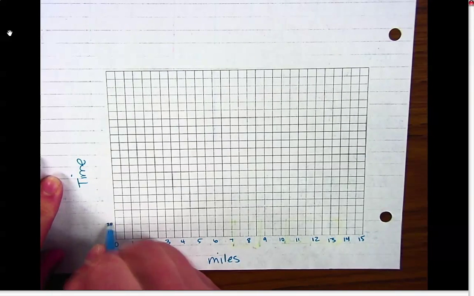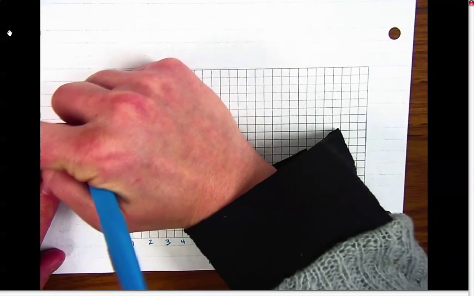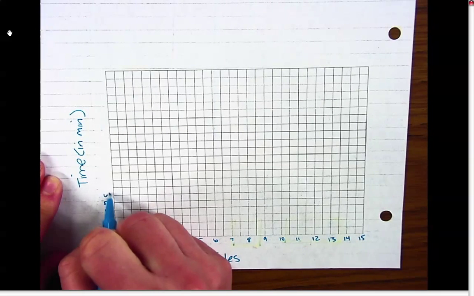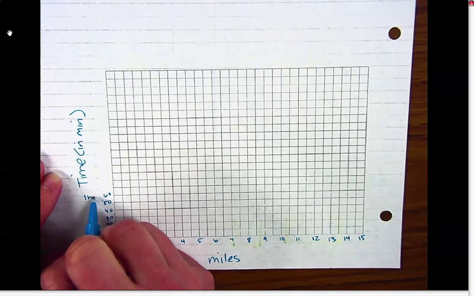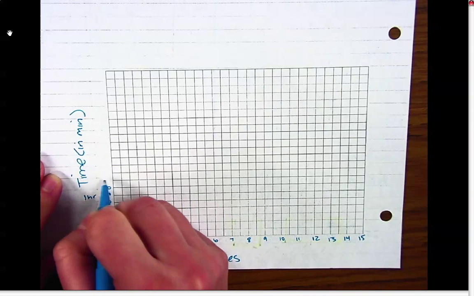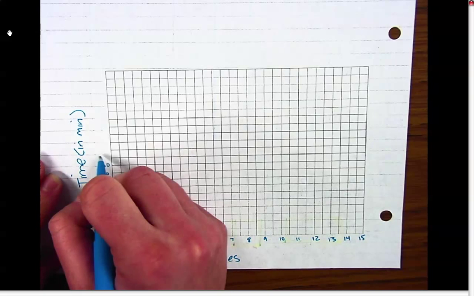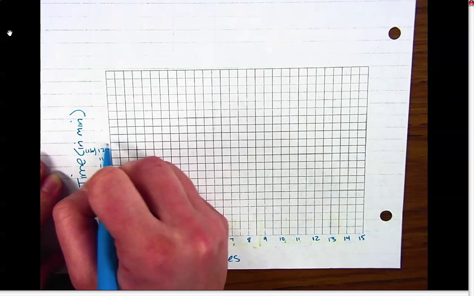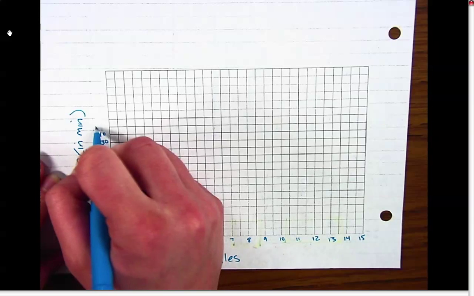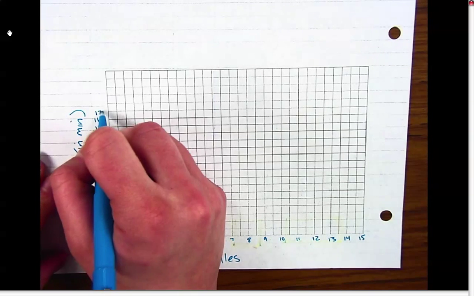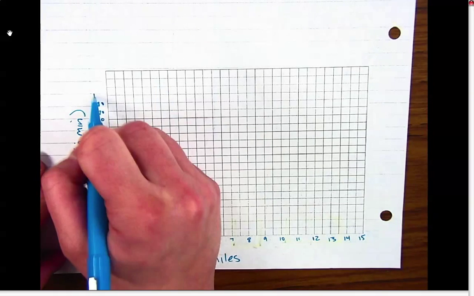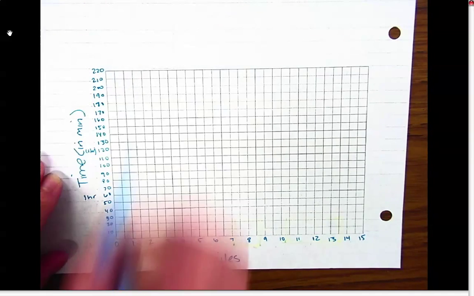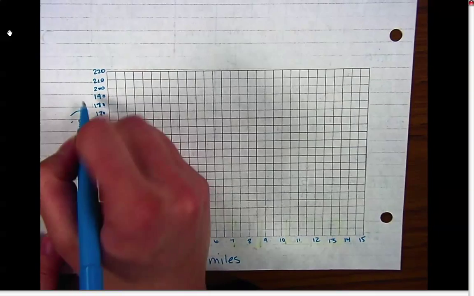So 10, 20, and I want to say that this is time in minutes also. 30, 40, 50, 60 minutes is 1 hour, so I'm going to put a little note to myself that that's 1 hour. 120 is going to be 2 hours. And 180 is going to be 3 hours.